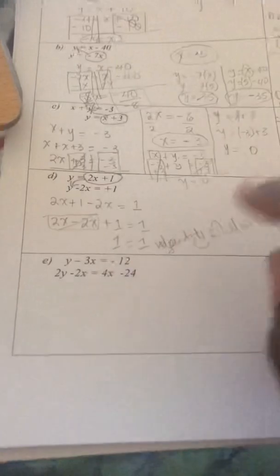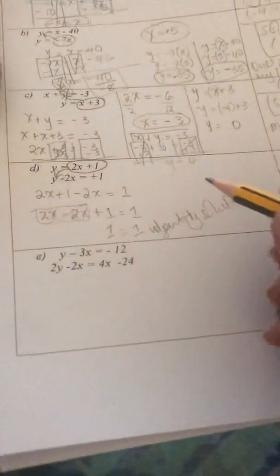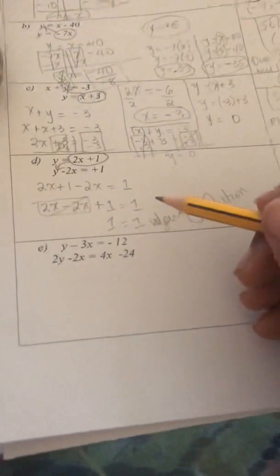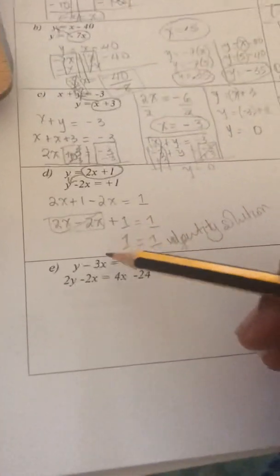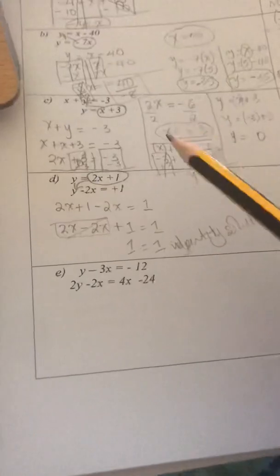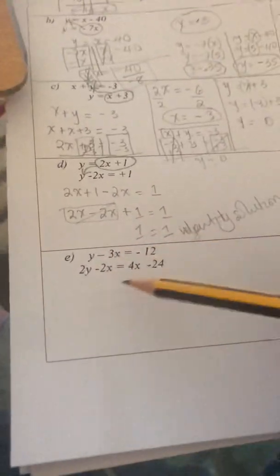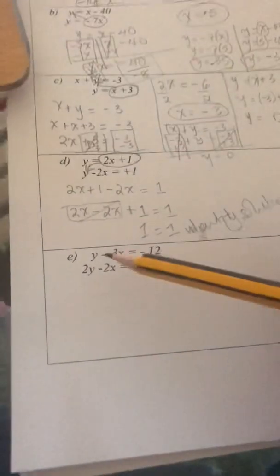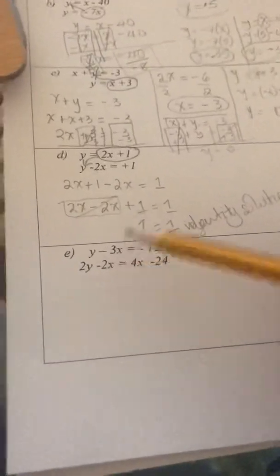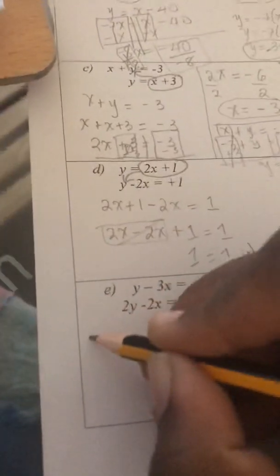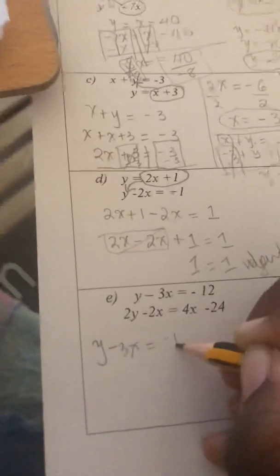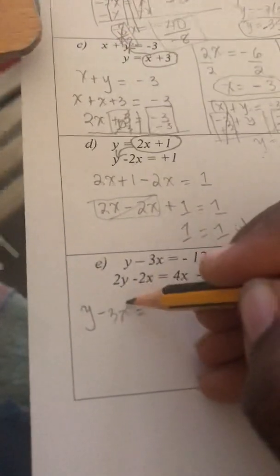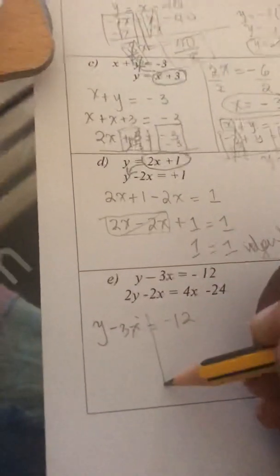now let's do this one and see. So here I need to find y, because there is no y that is by itself. So either, I think it's easier to change this first. So this is y minus 3x equals negative 12. I'm going to do my bridge.